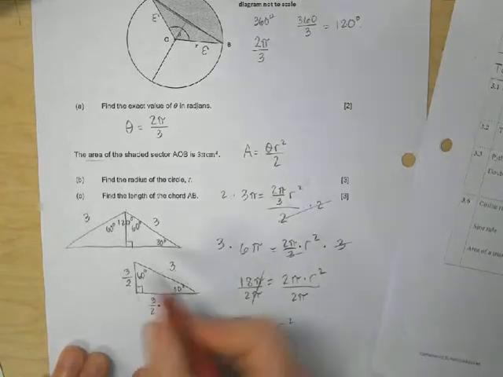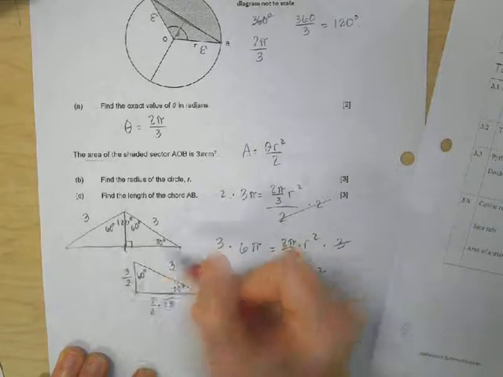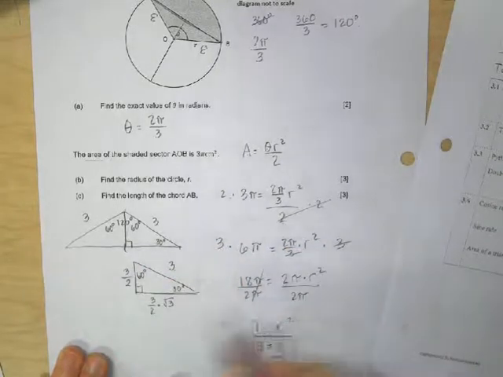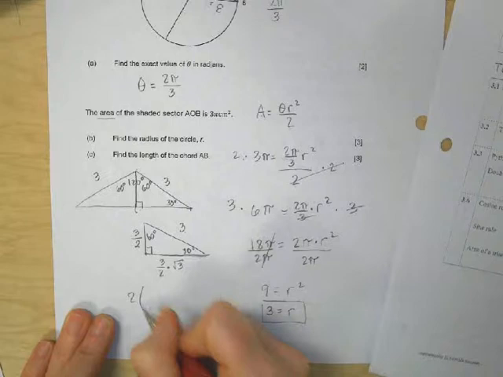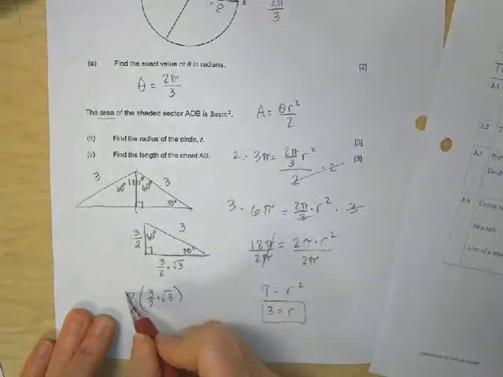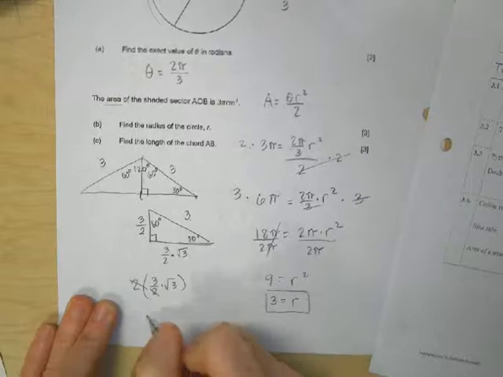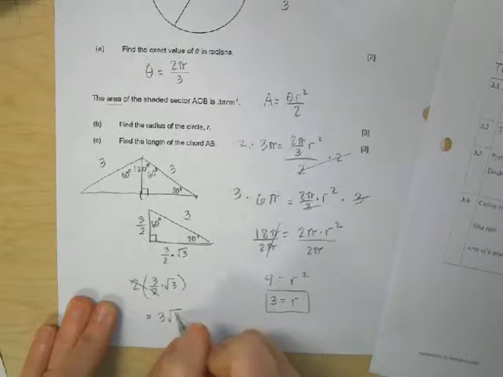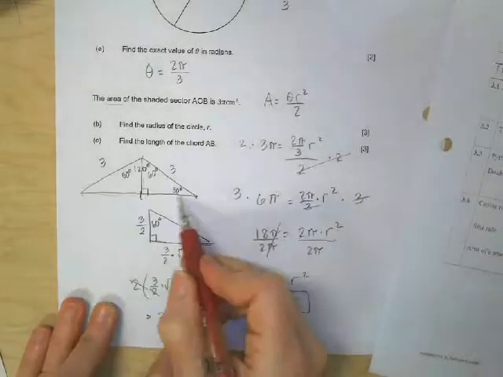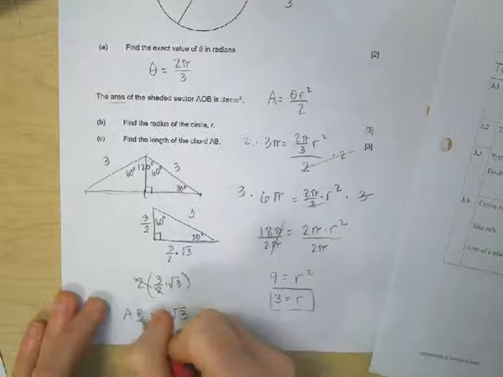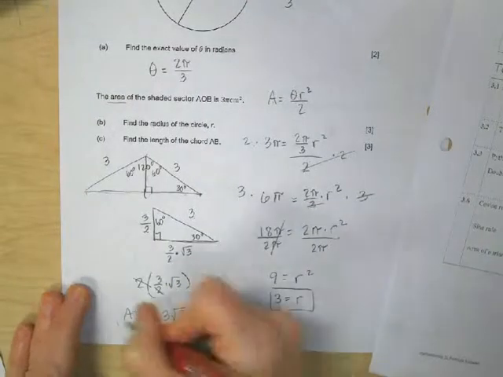But notice that's from here to here, and from here to here is the same, so I need 2 of these. So I need 2 times 3/2 times the square root of 3. Oh, look at that. The 2's cancel out, and I'm left with 3 square root of 3. So the distance from A to B is equal to 3 times the square root of 3.